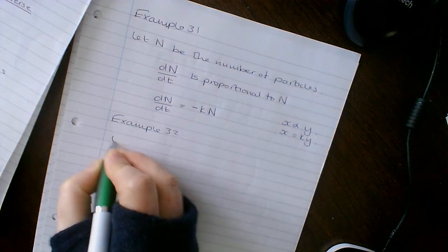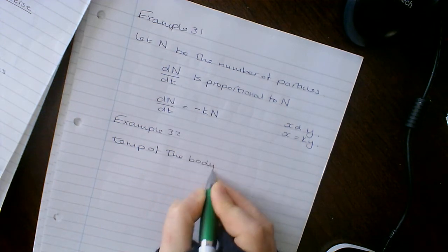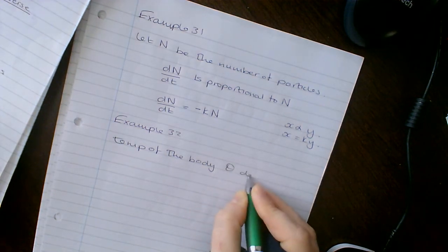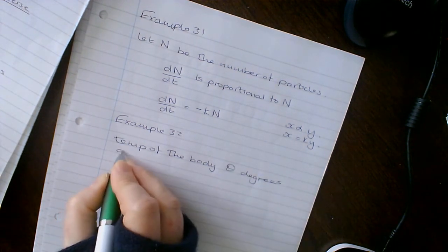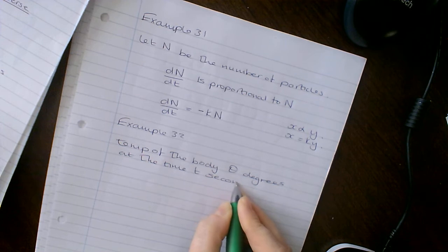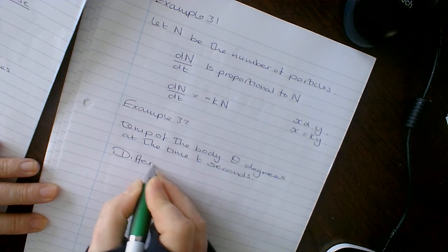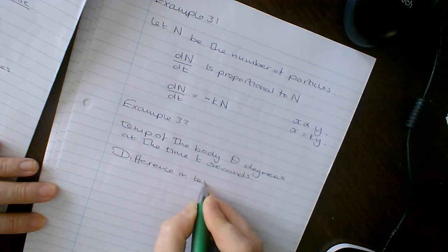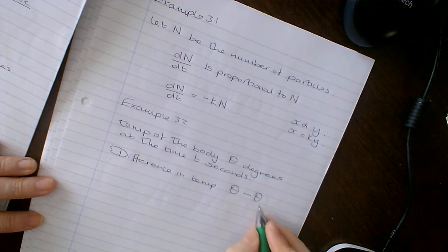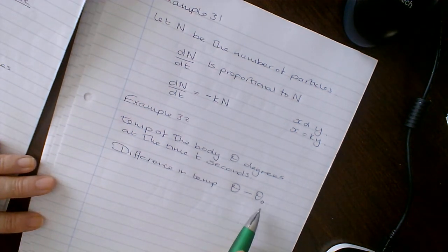So we're going to say that the temperature of the body, and I'm just going to use the variables that they've used in the book, but obviously as long as it makes sense you could use whatever you wanted, is theta degrees at the time t seconds. The difference in the temperature will be the theta minus whatever the other temperature is. So they've done it with a theta with a little 0 there. Again, your notation could be slightly different.